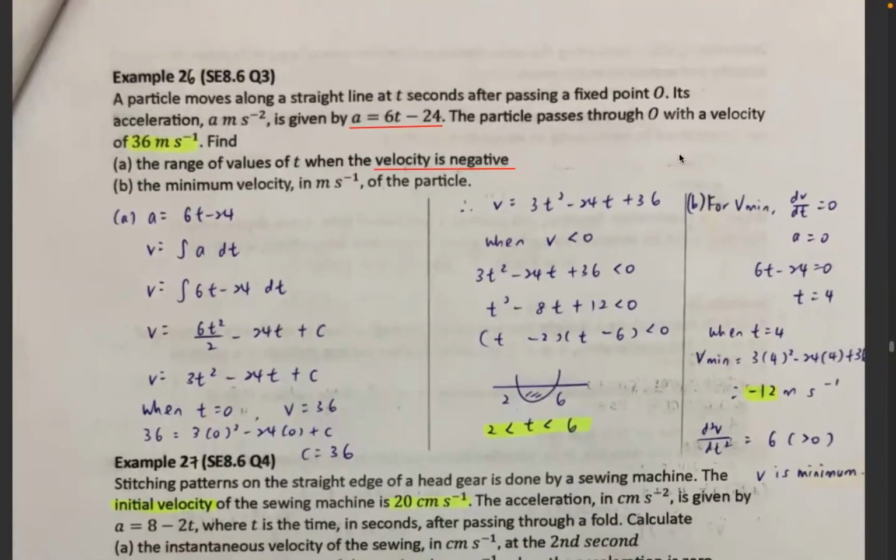Let's try example 26. The acceleration of a particle is given by a equals 6t minus 24. The particle passes through O with a velocity of 36 meters per second. Find the range of values of t when the velocity is negative. Velocity is negative means v less than 0. To be able to apply this inequality, you first have to find the equation of v.